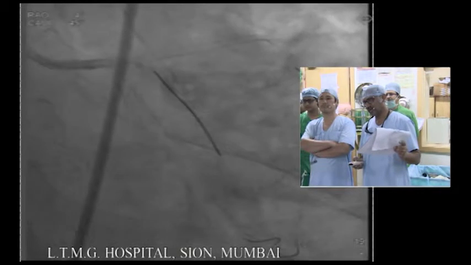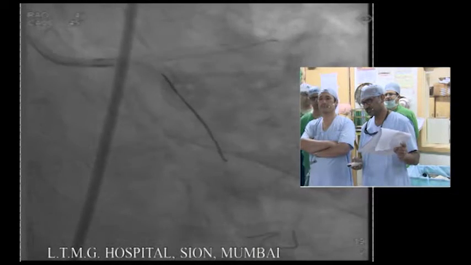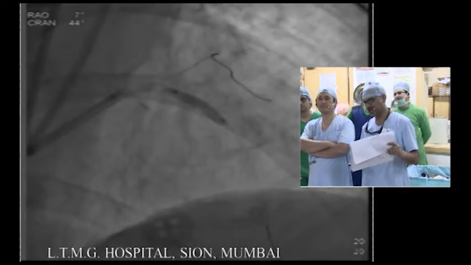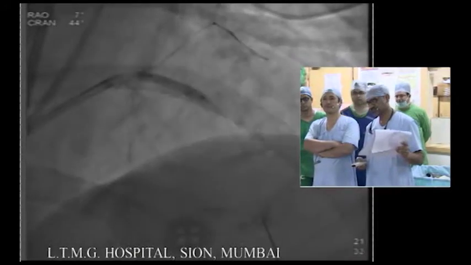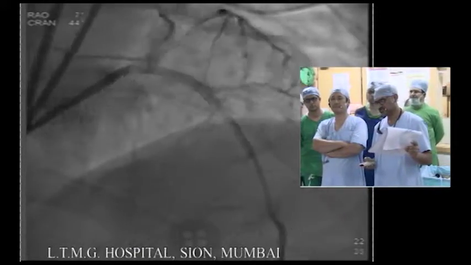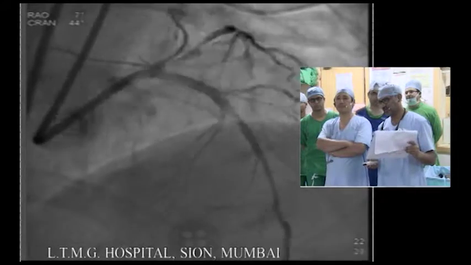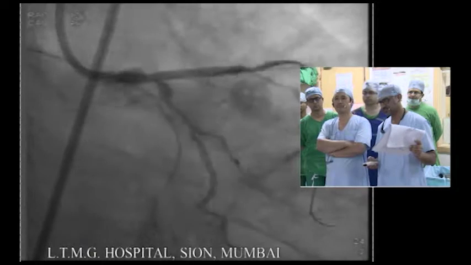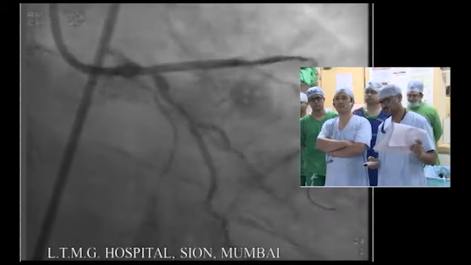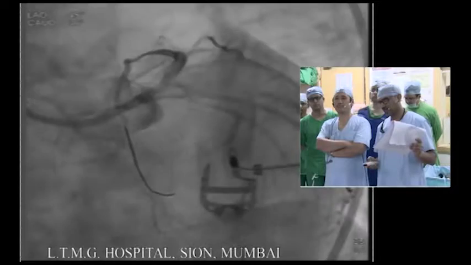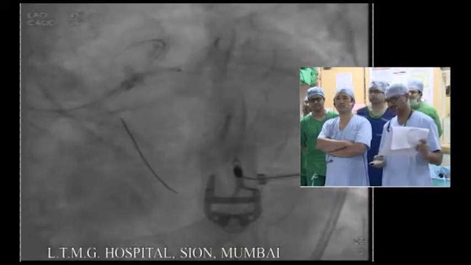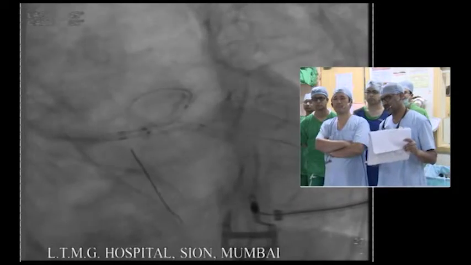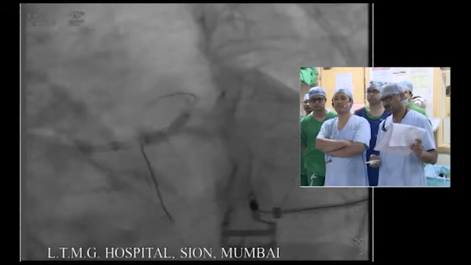After pot we recrossed the circumflex wire. Then we dilated the LED stent. There was some disease seen in mid LED just distal to the stent. Then we dilated the skirt of the circumflex. And then we did a provisional stenting of the circumflex ostium with a simultaneous kissing.